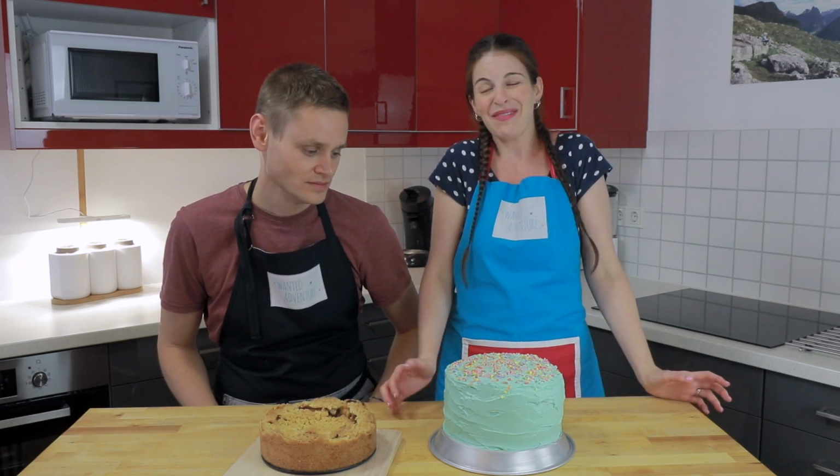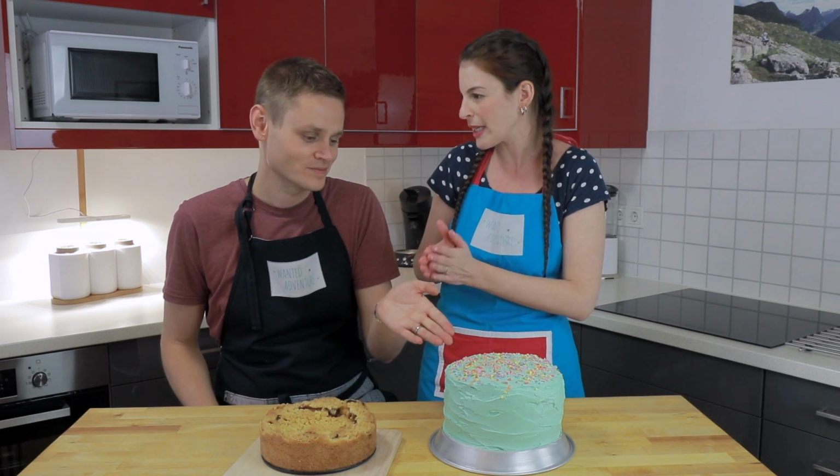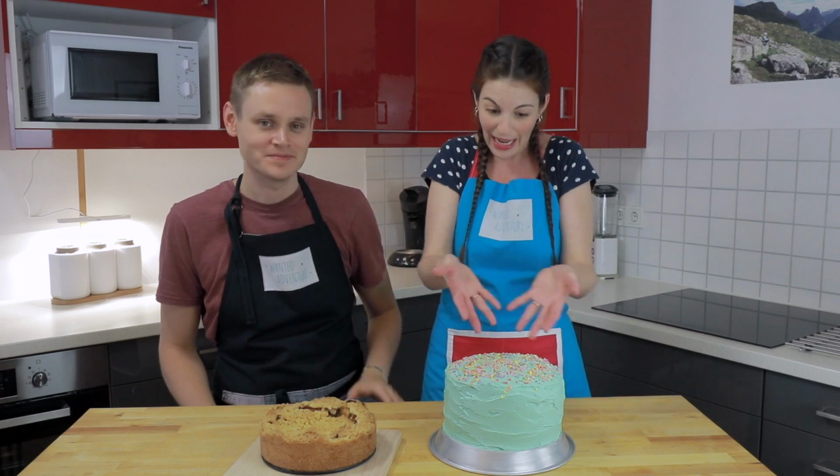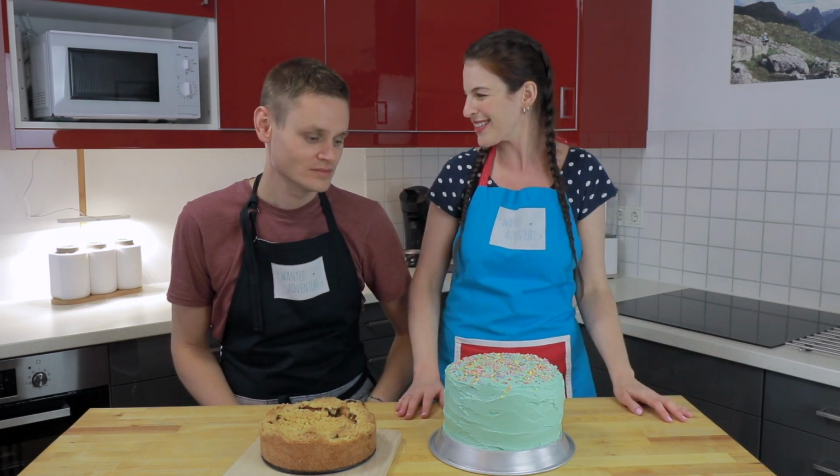I don't think that's something I've ever seen on a cake here in Germany. Sprinkles, like a traditional German cake. You can buy the sprinkles. I did. I bought these sprinkles in Germany. So clearly people here in Germany are using sprinkles.